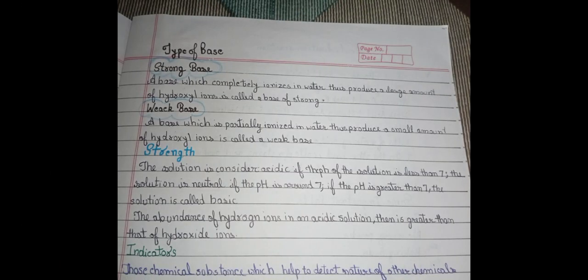Strong base: a base which completely ionizes in water. This produces a large amount of hydroxyl ions and is called a strong base.